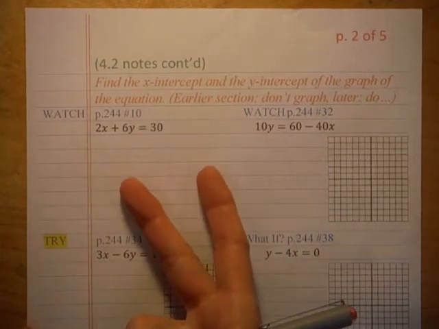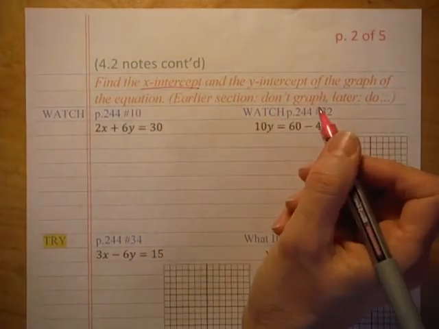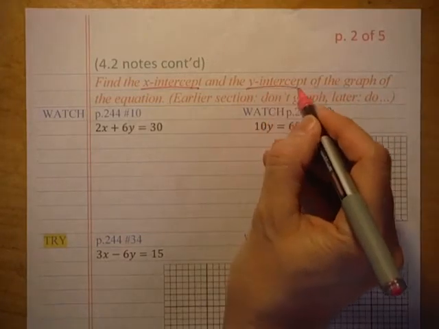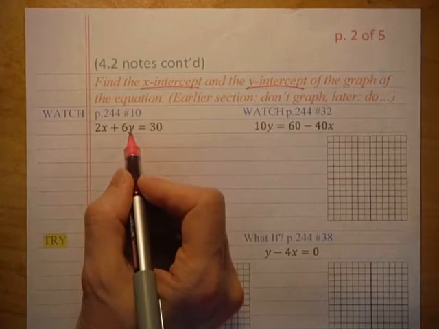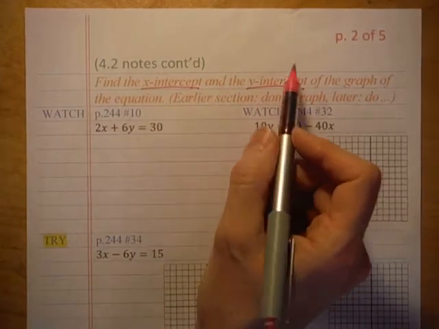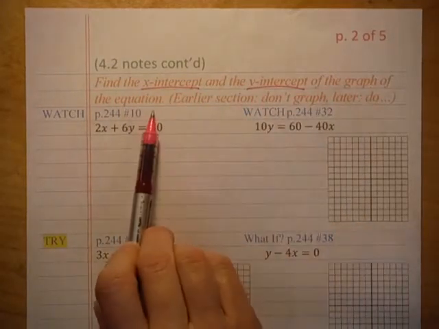We only need 2 points to really draw a line. And so we're going to do the easiest points possible. And it's easy to find a point if all you have to plug in is 0. So when you plug in 0, one time for x, then turn around and plug it in again for y, the other variable, what you'll come up with is the x-intercept and the y-intercept. So that's why the directions say to find the x-intercept and y-intercept of the graph of the equation.